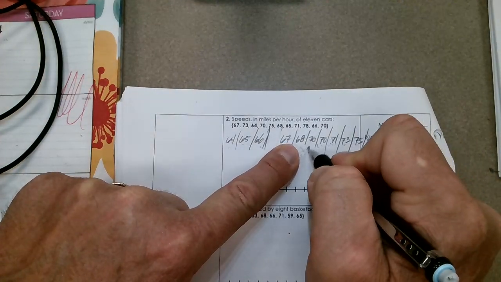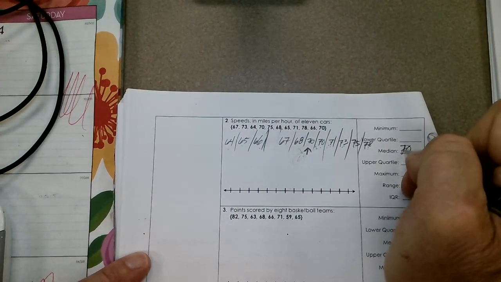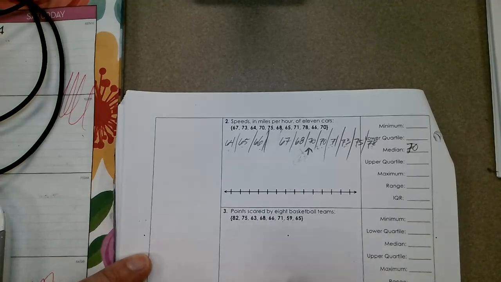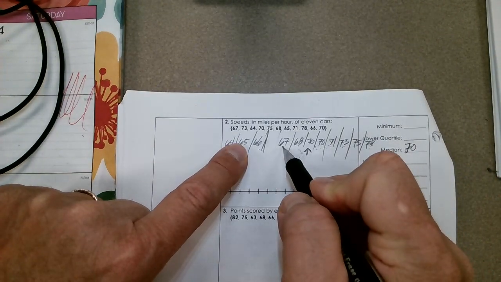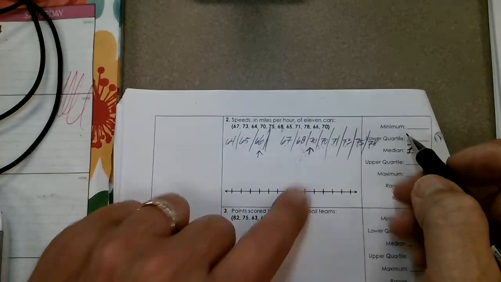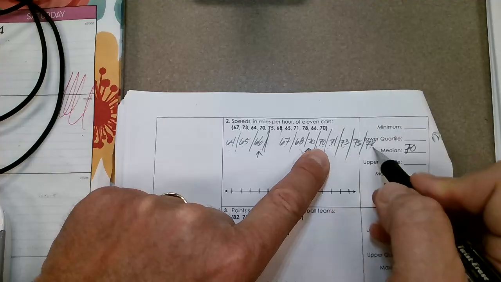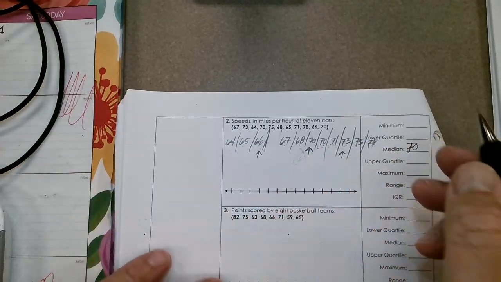And clearly right there is our median. Our median is 70. Okay, let's get the first quartile. 66 is the first quartile. Let's get the third quartile. I started at 70 and this 78. And my third quartile is that.